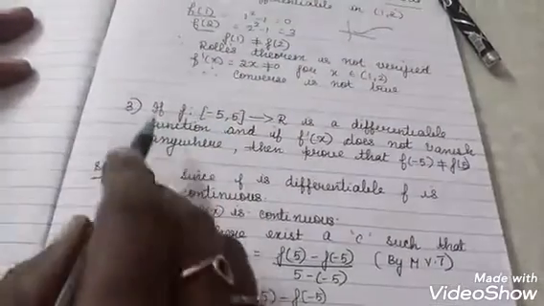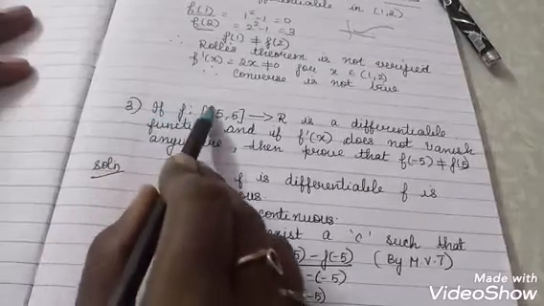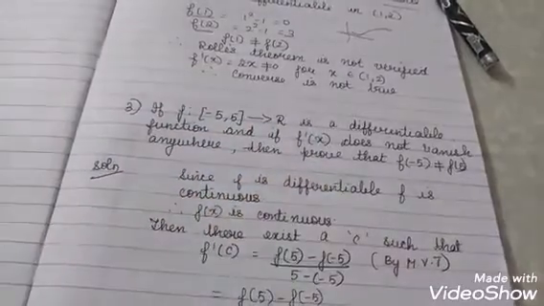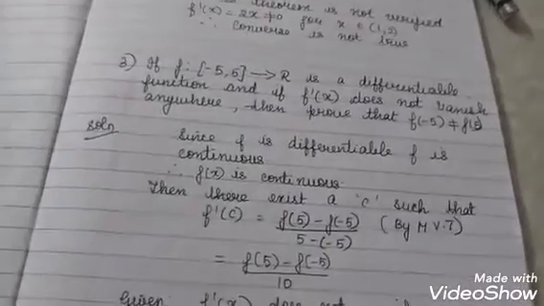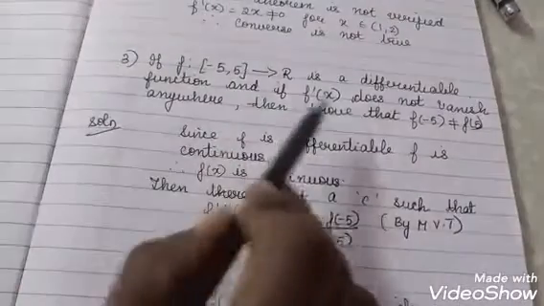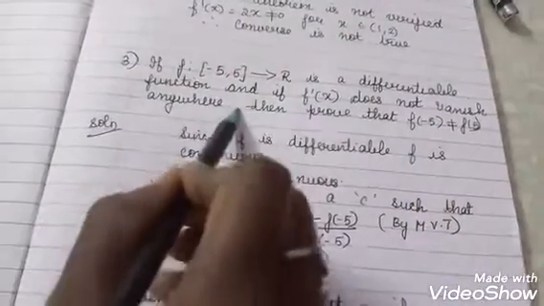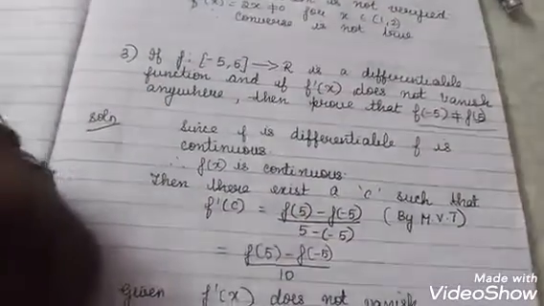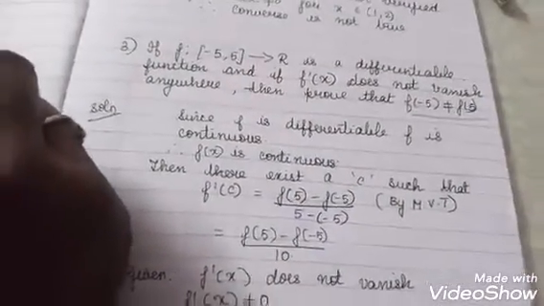Now here, the third question. If f from closed interval minus 5, 5 to R is a differentiable function, and if f dash of x does not vanish anywhere, then prove that f of minus 5 is not equal to f of 5. This is what they have asked us to prove here. Got it?